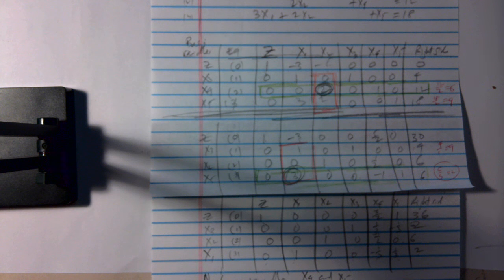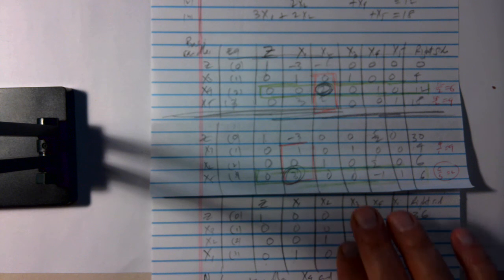So we have our solution. x1 is 2, x2 is 6. These are the decision variables. And our maximum profit, Z, is equal to 36. That is the end of the problem.